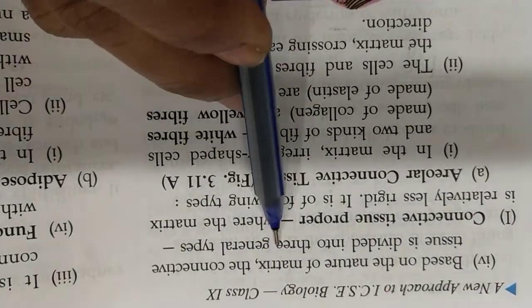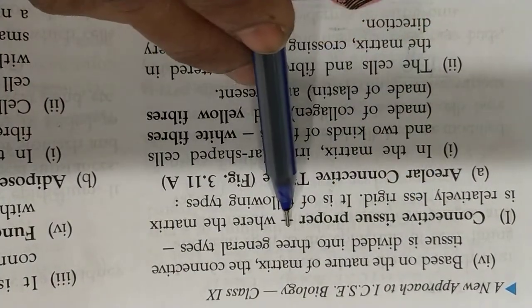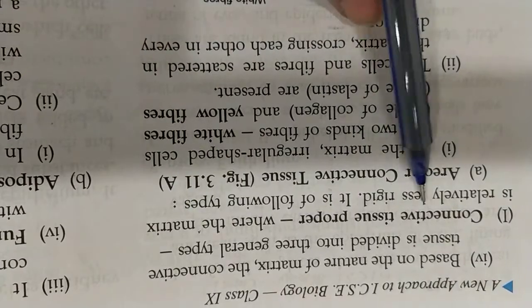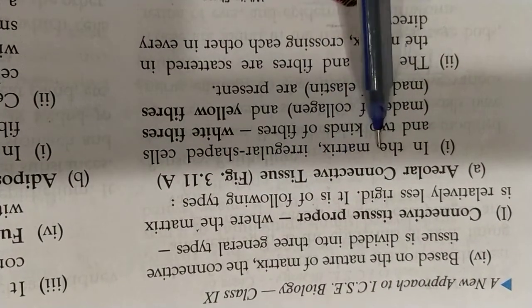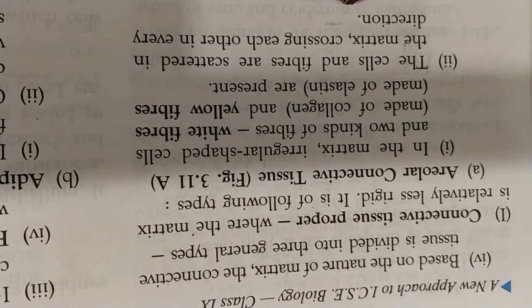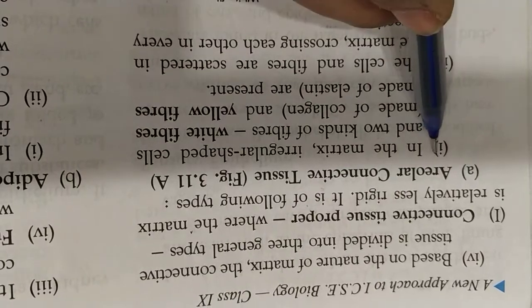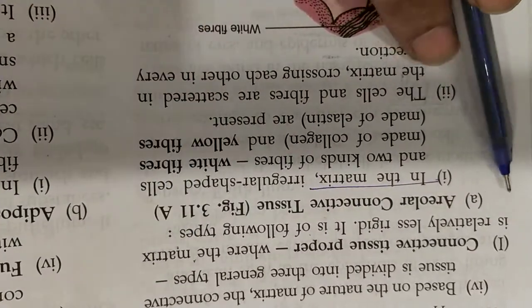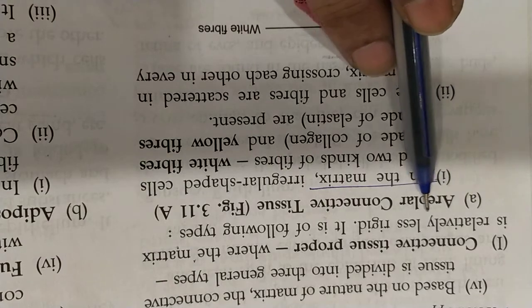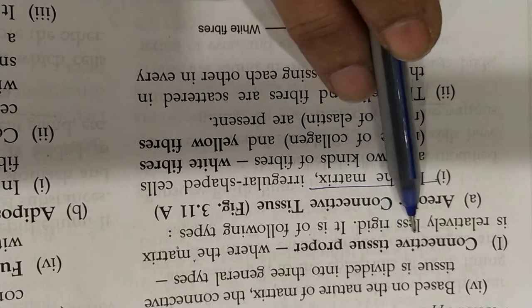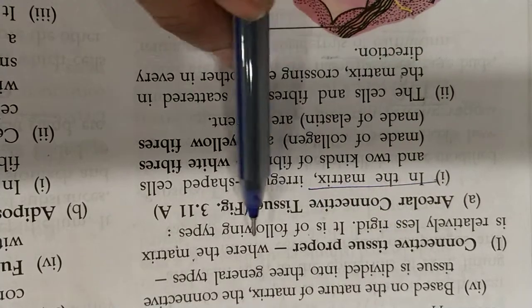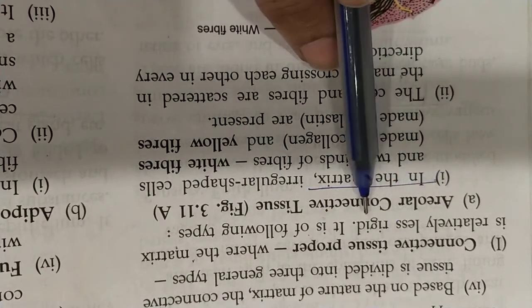Based on the nature of the matrix, the connective tissue is divided into three general types. Connective tissue proper includes areolar connective tissue, adipose connective tissue and fibrous connective tissue. Now, areolar connective tissue: on the basis of matrix, where the matrix is relatively less rigid.